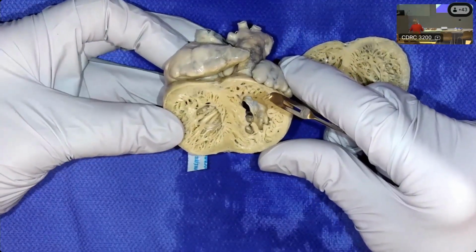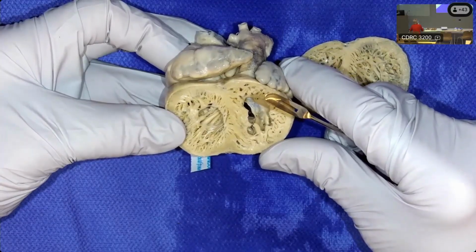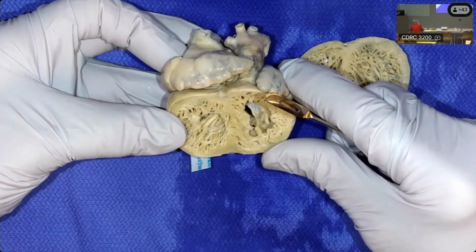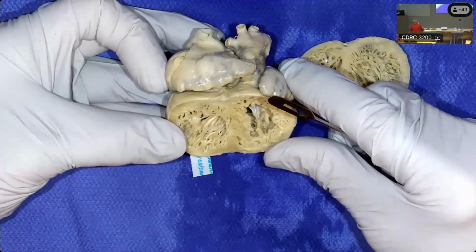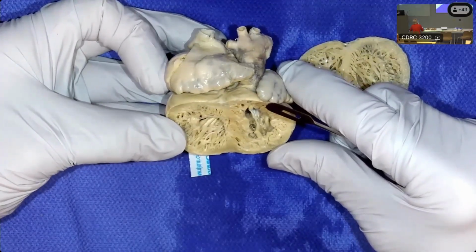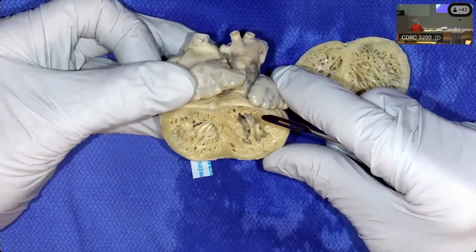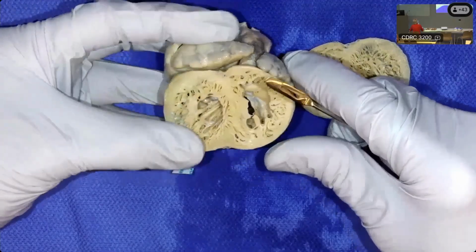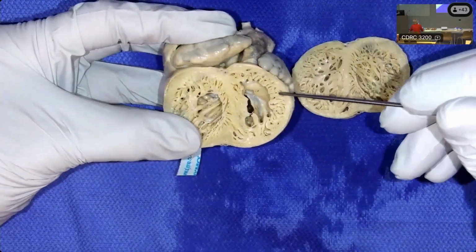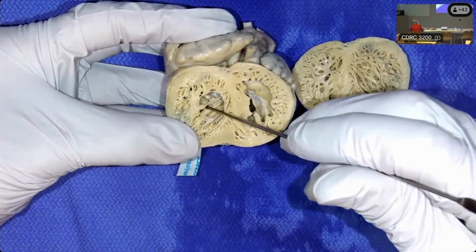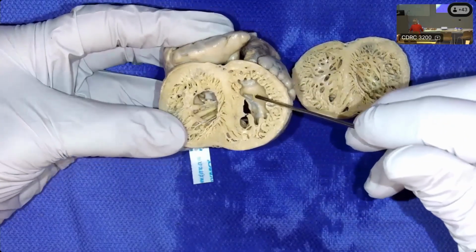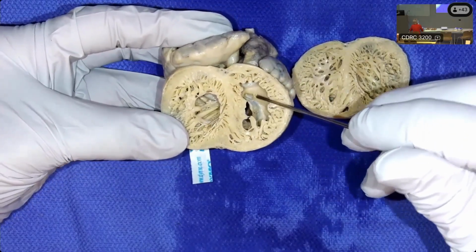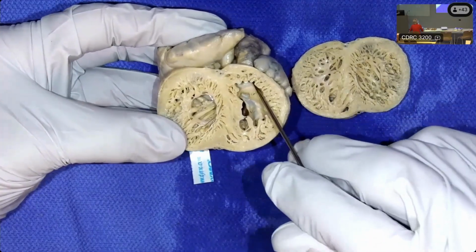So the connections are biventricular and mixed. We have quasi-usual venous arrangement or drainage. And we have a right-sided morphologically left ventricle and a left-sided morphologically right ventricle with transposition.